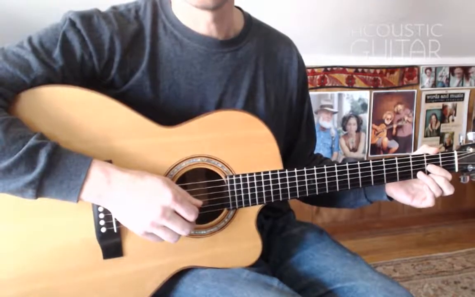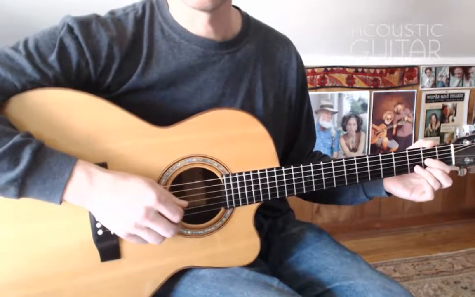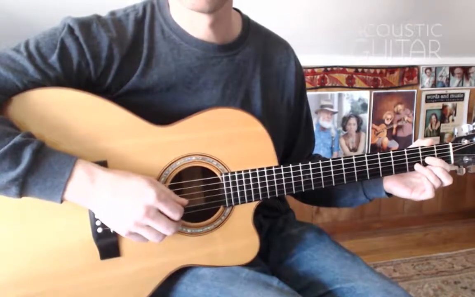Keep in mind in this example and all the examples in this lesson, you don't need to hold down the full chord fingerings. Just press down the strings that you need. 1, 2, 3, 4, 1.